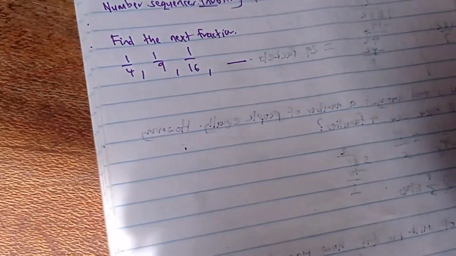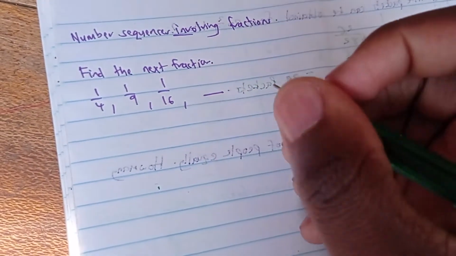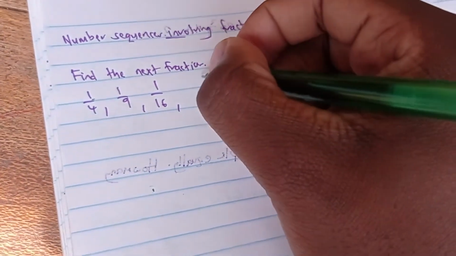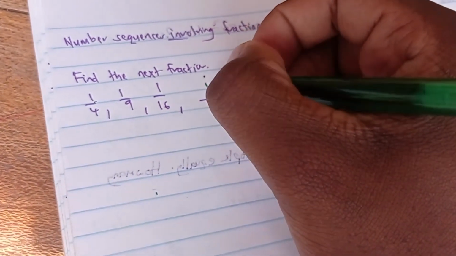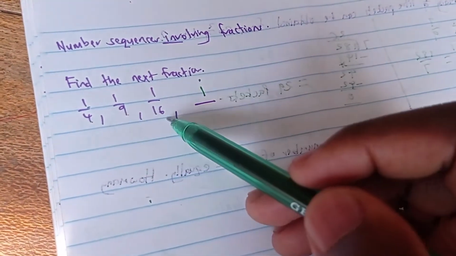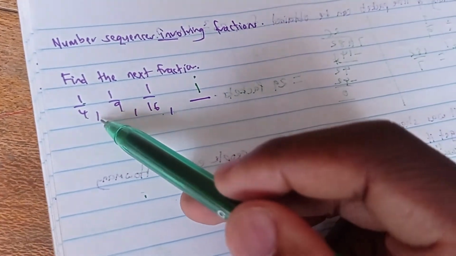So for example, in this question, we have 1 over 4, 1 over 9, 1 over 16. The first thing to note is that the top number is 1. So definitely the numerator will still be 1. But the bottom number changes: 4, 9, and 16. What are the similarities of these 4, 9, and 16? These are squares.